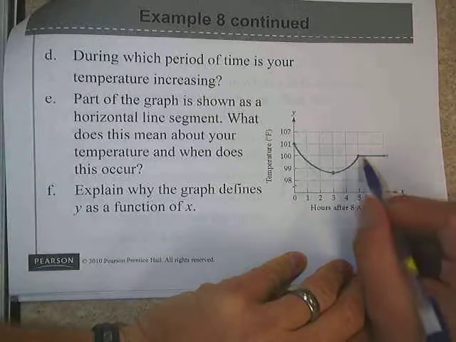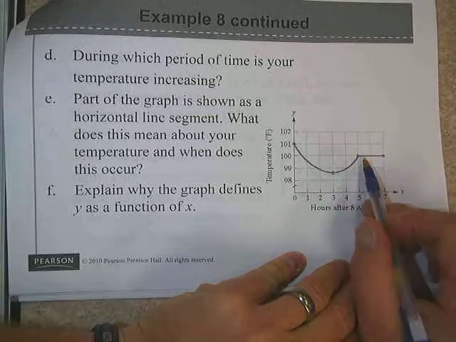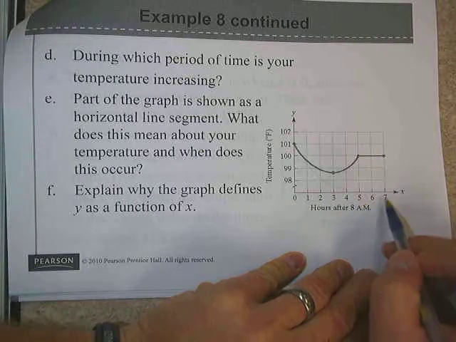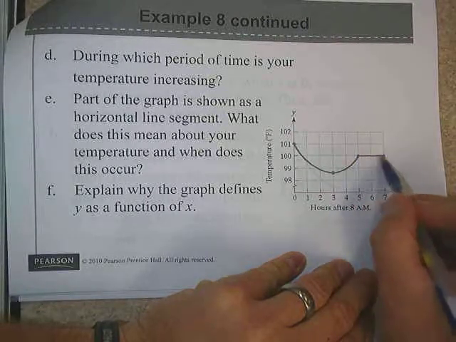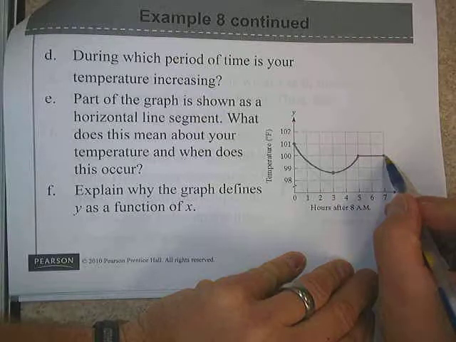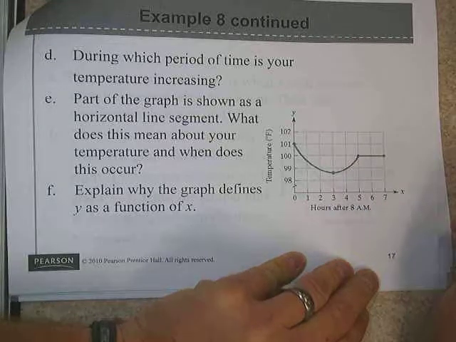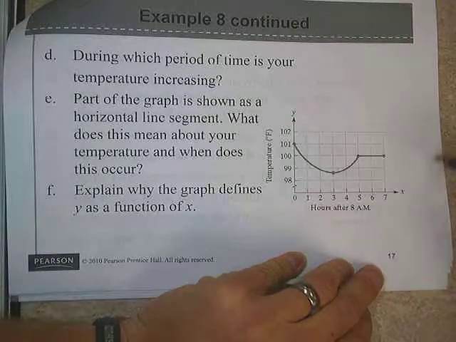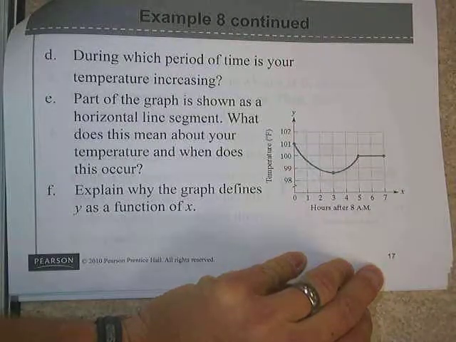A couple more questions regarding that same graph. During which time period is your temperature increasing? Well, we can see on this branch right here, we're increasing. We're going from 98.6 up to 100. Okay. And then B says part of the graph is shown as a horizontal line segment, which of course is here. And what does this mean about your temperature, and when does this occur? Well, it means between time 5 and time 7, which would be 5 hours after, which would be 1 o'clock. 7 hours after would be 3 o'clock. So between 1 and 3 o'clock, what happens to our temperature? It doesn't increase or decrease, it stays the same. Our temperature remains at 100 from time 5 to time 7.